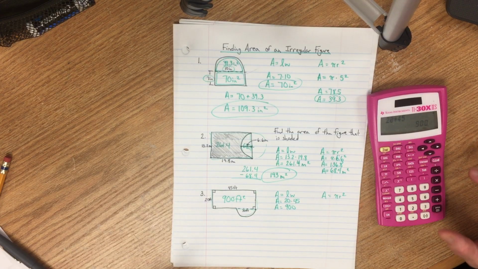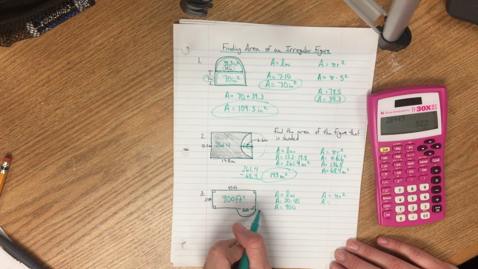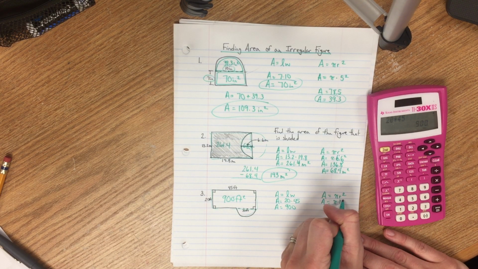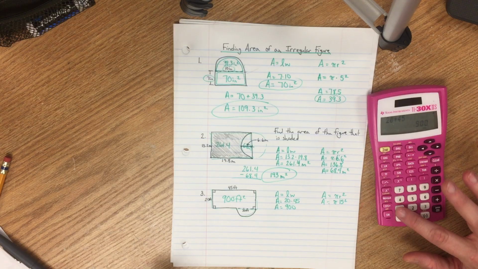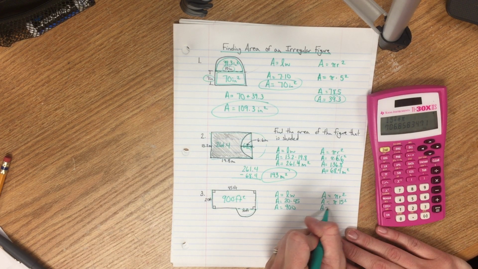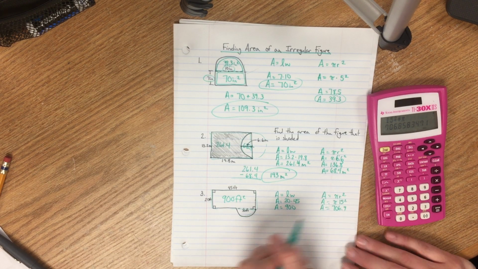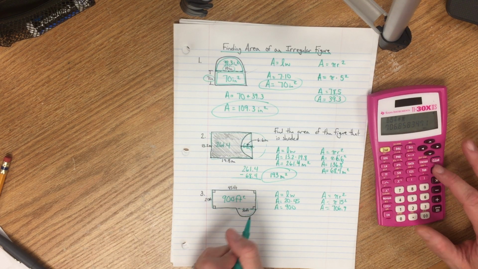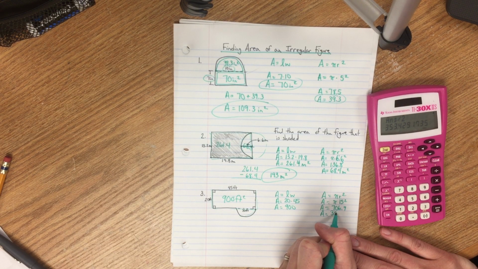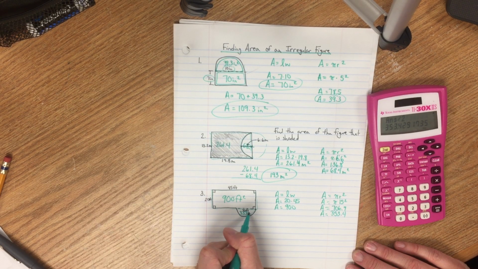For the area of that half circle, I have a diameter here. This is the distance going all the way across, so that's 30. I need to cut it in half. All right, so 15 squared times pi is 706.9, but I need to divide it by 2 because I have a half circle, not the whole circle. And so this piece is 353.4.